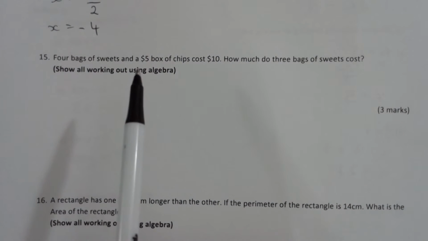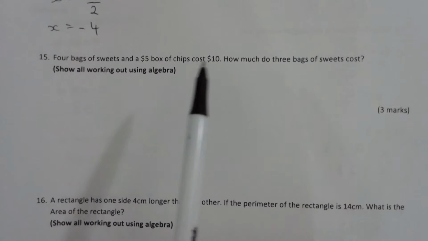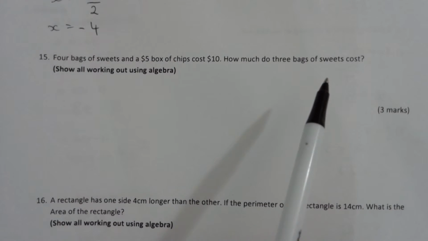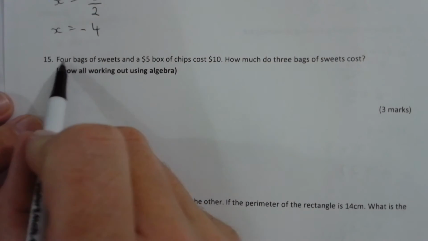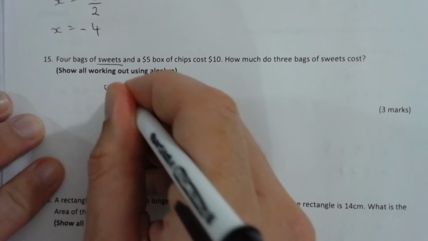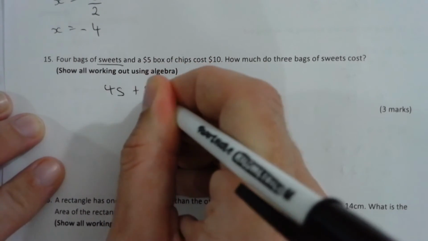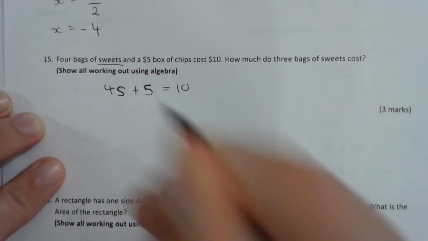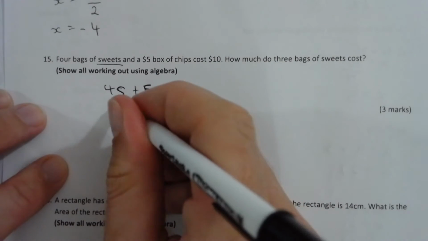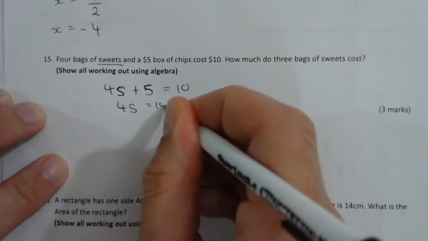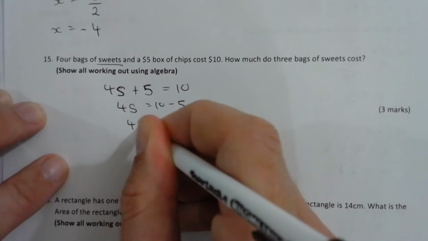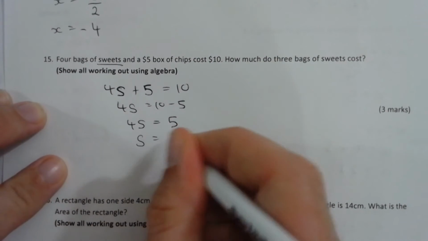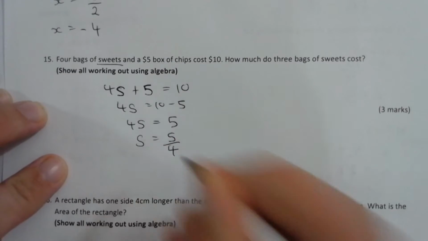15. 4 bags of sweets and a $5 box of chips cost $10. How much do 3 bags of sweets cost? Alright, well, let's see if we can work this one out. 4 bags of sweets, so I'm going to call that 4s, plus 5 equals 10. Make that look like an s, make that look like a 5. Because it's plus 5, we take away 5 to get 4 lots of sweets must equal 5. Because it's multiplied by 4, we divide by 4.